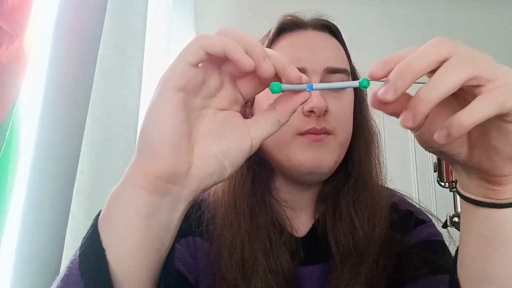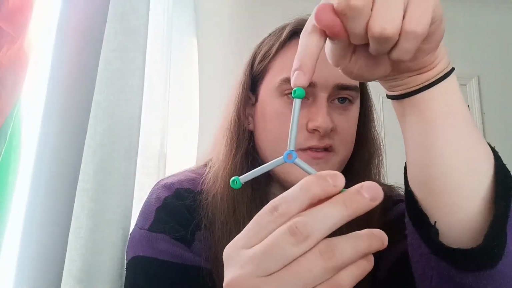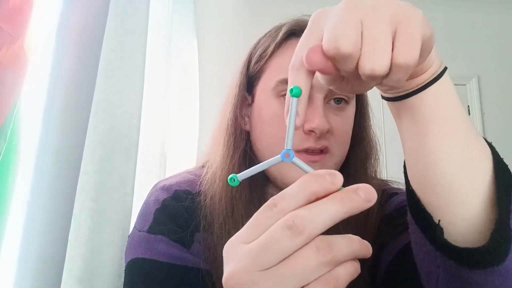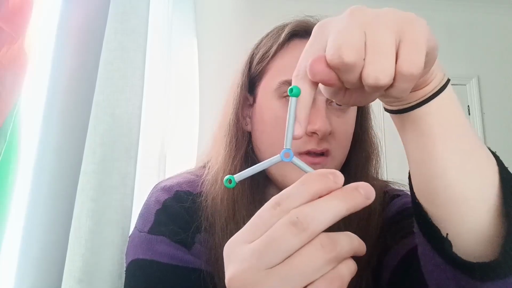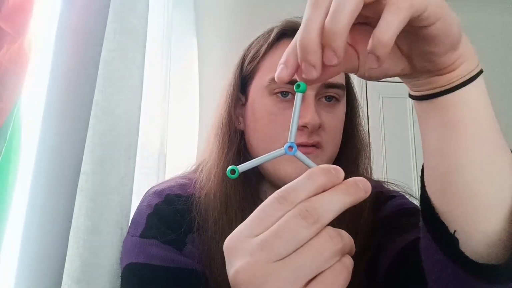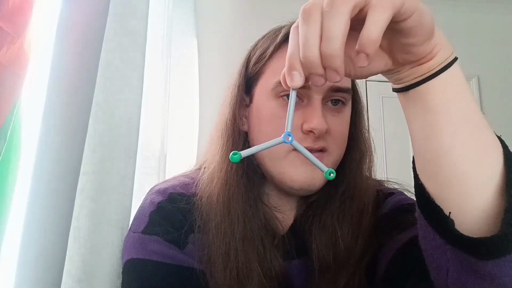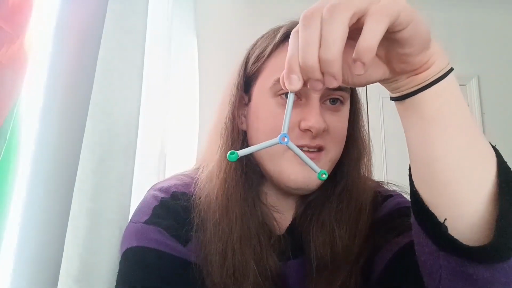So yeah, this has C3, and you may notice that if we were to put an axis through this bond here that goes through the hydrogen and the boron, we could rotate it 180 degrees, and it would look identical.